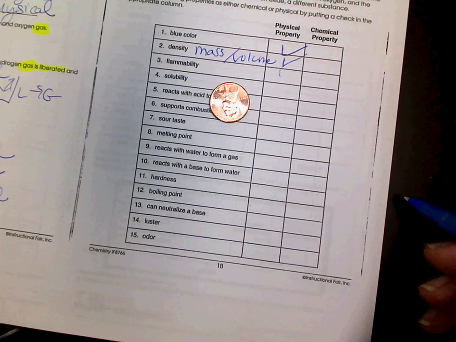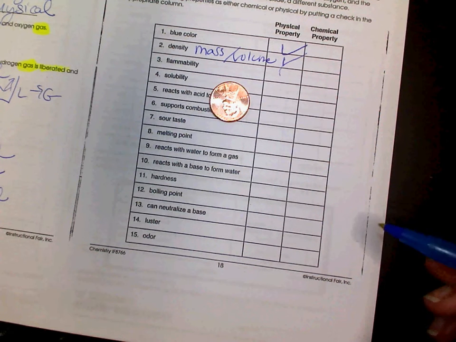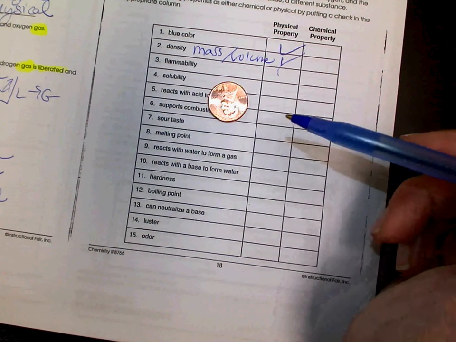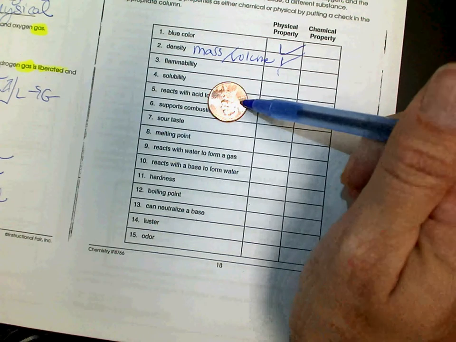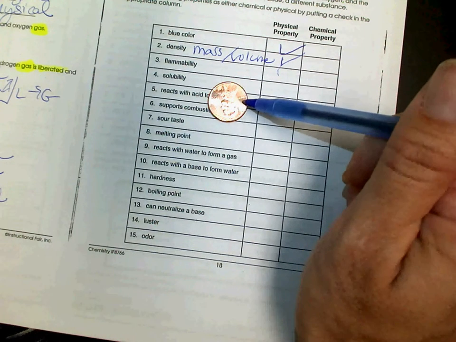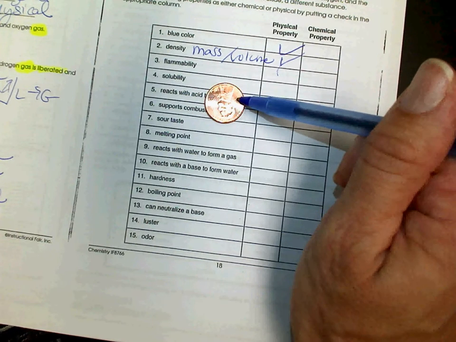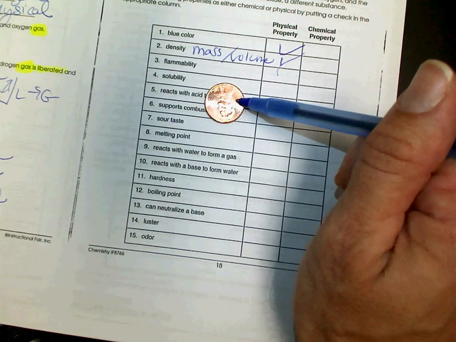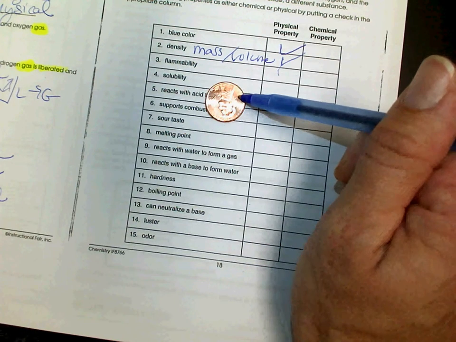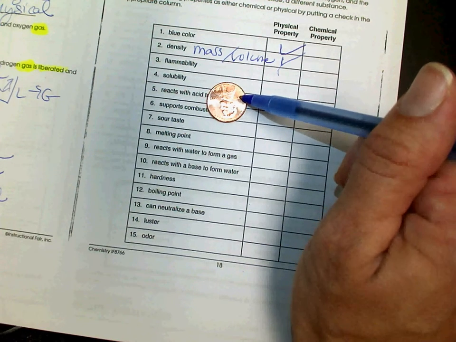Put ketchup on it? Makes it yummy? Oh, okay. Well, it does do something weird. The acid in the ketchup will react with the penny. Would that be a physical or chemical change? Chemical. If it's doing something weird, it's probably a chemical change, right? What does it do? Come down here.